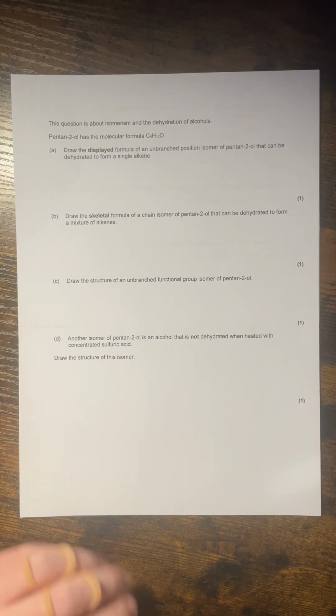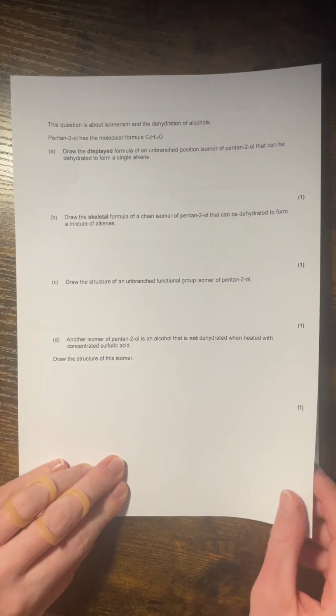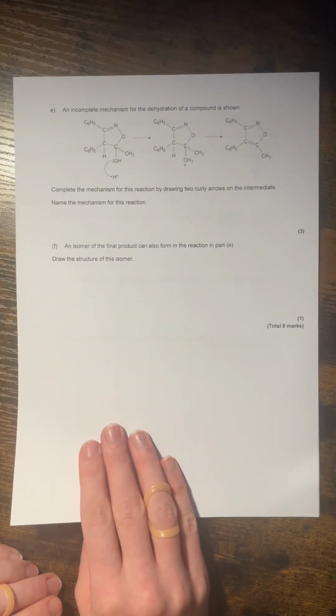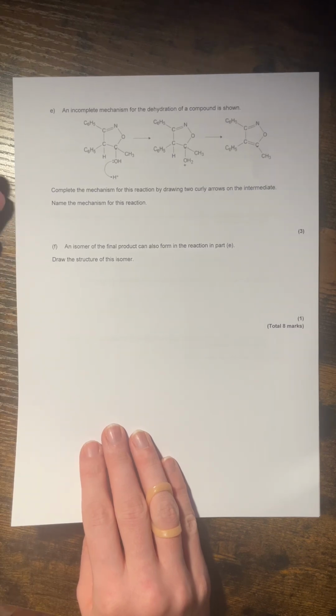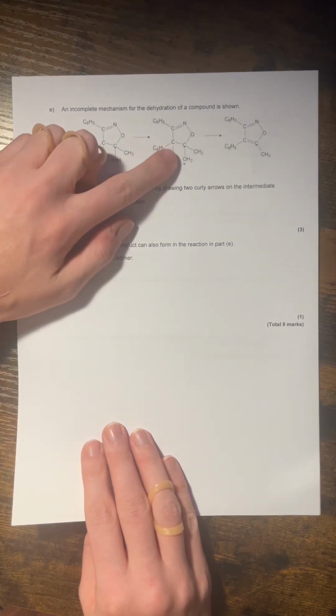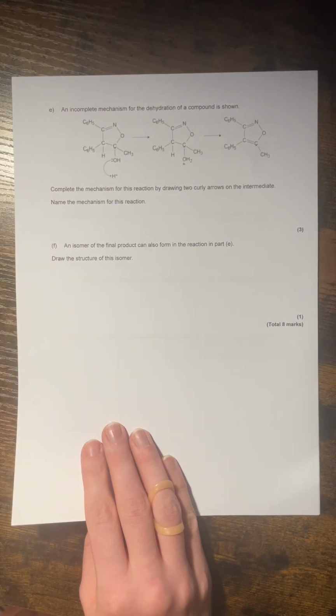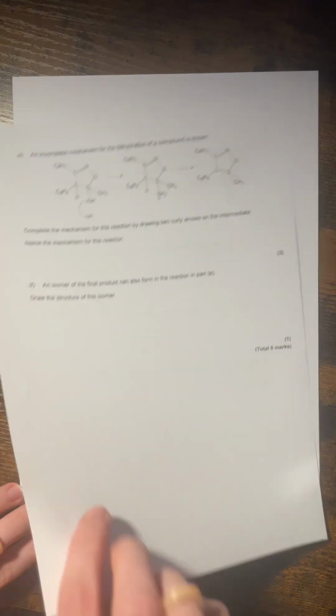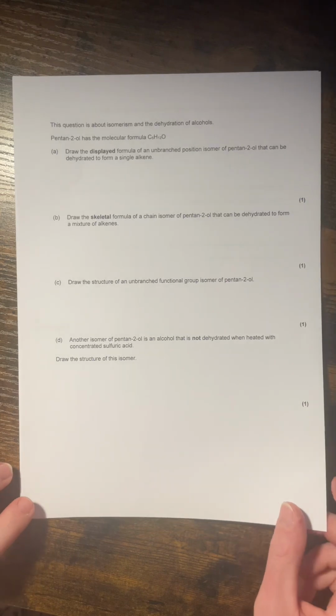So we've got these on the front all about different isomers of pentanol, thinking about dehydration there, and then we've got the mechanism for dehydration here. We've got to add some curly arrows onto the intermediate and name the mechanism. And then we've got to think about what an alternative product from this particular mechanism could be, which again is quite tricky. So hopefully you can stick with me, guys.